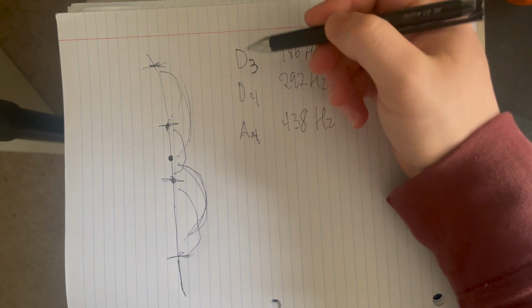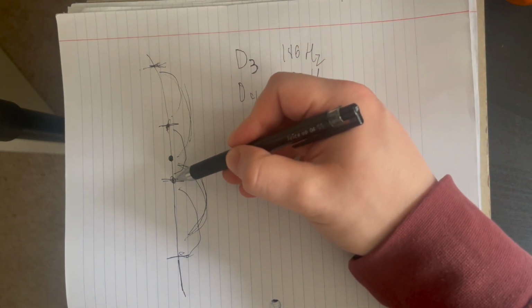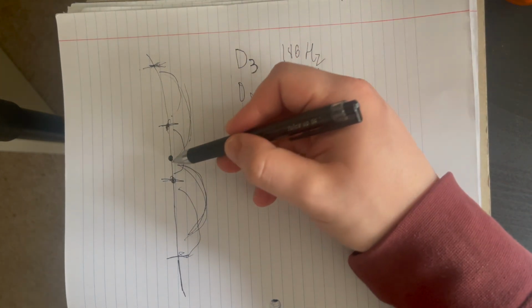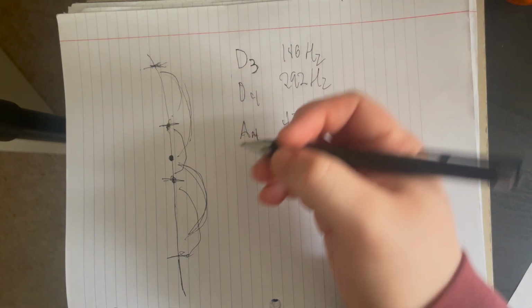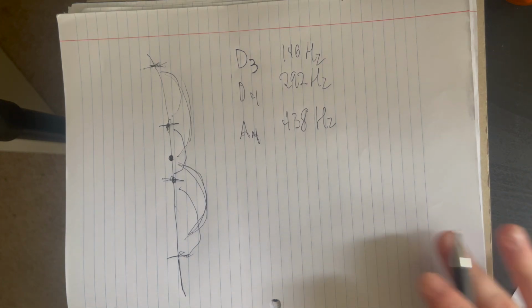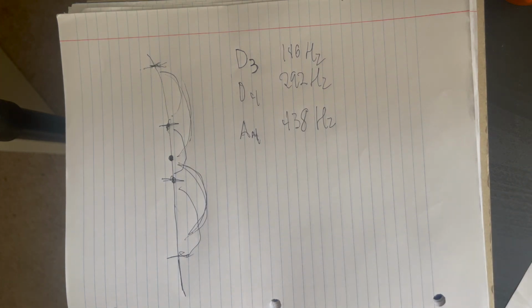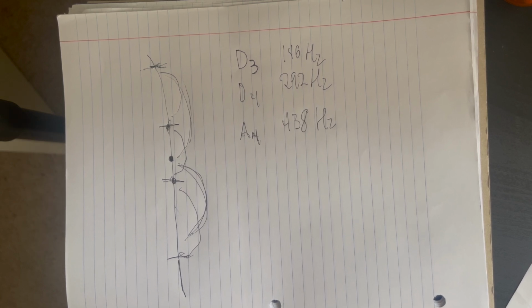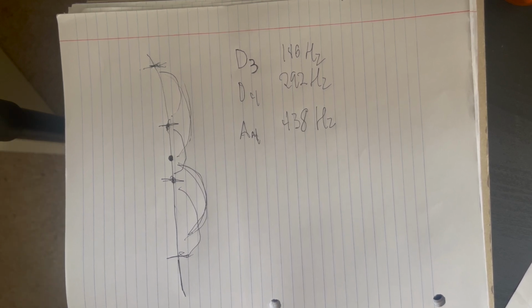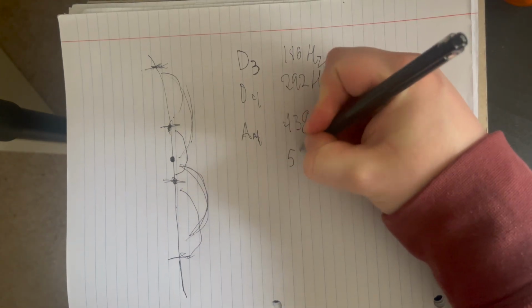I always just thought the further you go up, here's the octave, here's the fifth. What's next? It's actually another octave. So if we take 438 and add another 146, then we get 584.